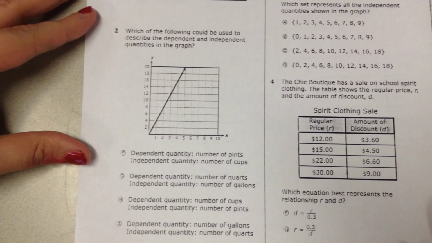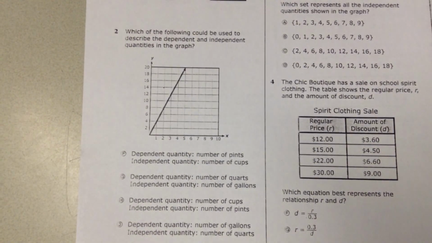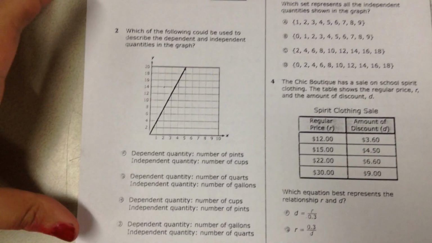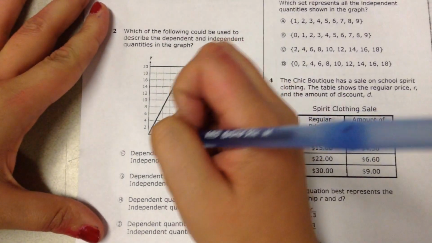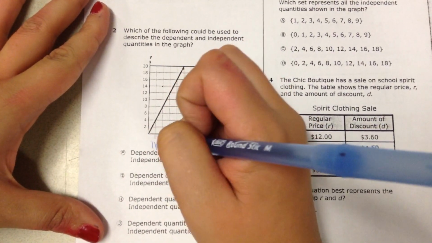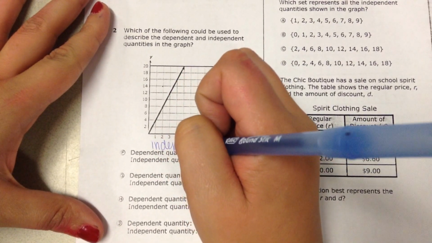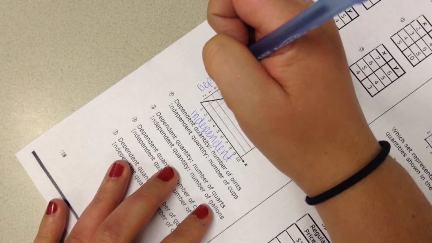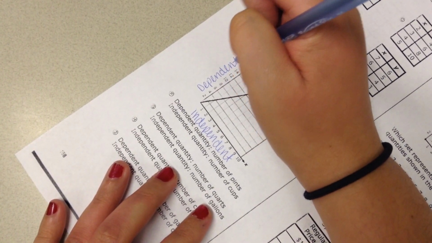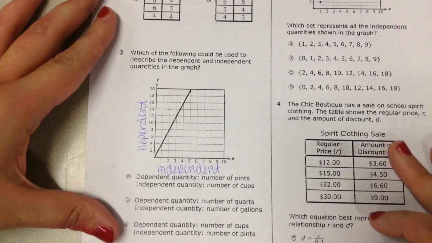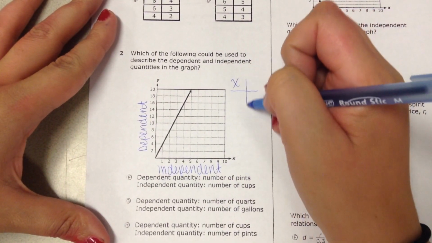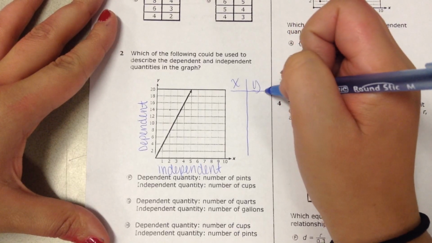And it says, which of the following could be used to describe the dependent and independent quantities of the graph? So the first thing that we're going to do is we're going to label our independent is down here in the x-axis, and our dependent is going to be our y-axis. Now we're also going to make a table with the points from the graph.